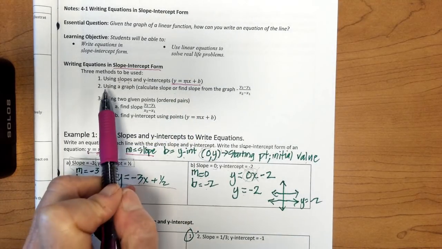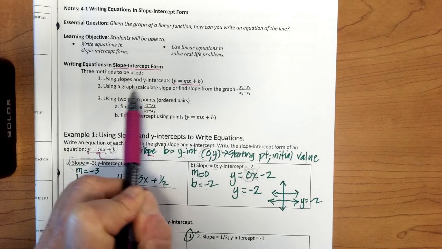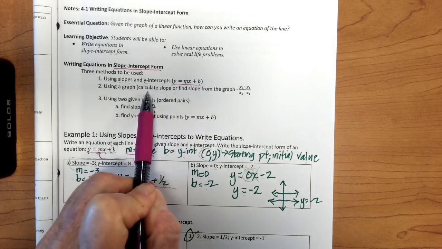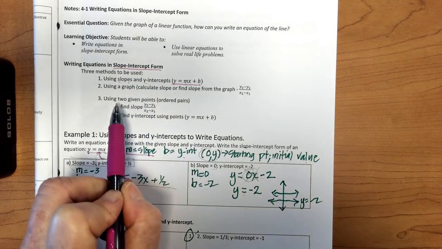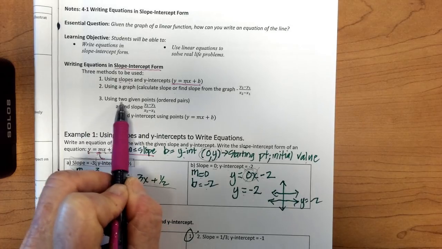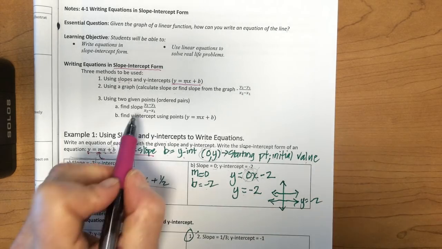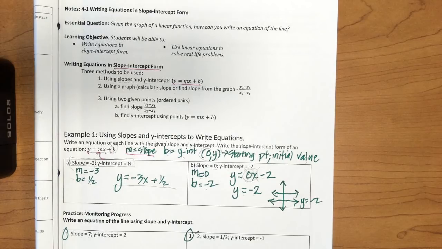We're also going to be looking at using a graph. Using a graph will allow me to either find the slope from the graph or calculate the slope from the graph. I could do it 1 or 2 ways. And the third way is I'm going to be given 2 points as ordered pairs, and I'm going to need to, 1, find the slope, and then find the y-intercept using the points.